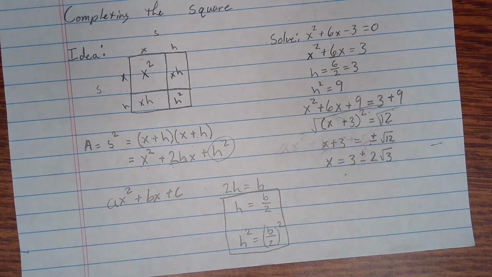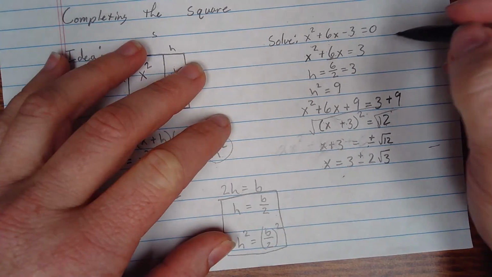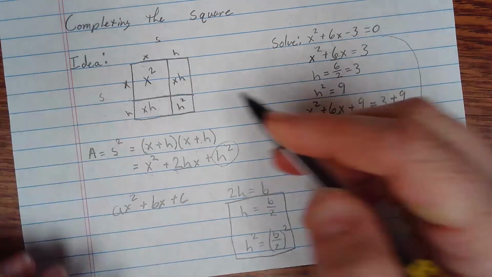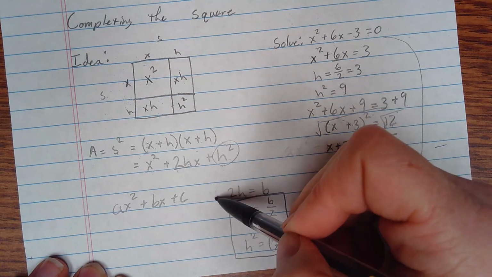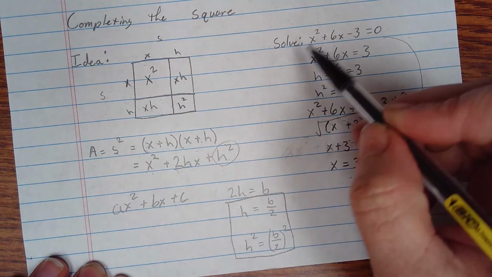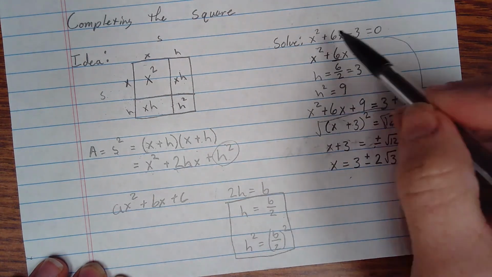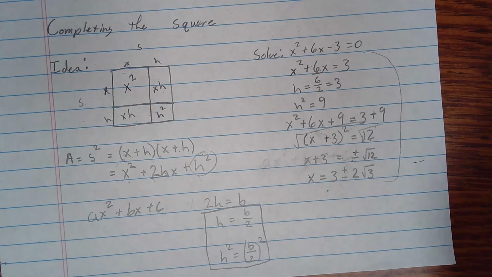And that would be my solution. Do you see, this is a lot easier to plug in if you understand where it comes from. So then I wouldn't have to work on the quadratic equation quite the same way. It's very important because it can be a shortcut. Not always, but can be.